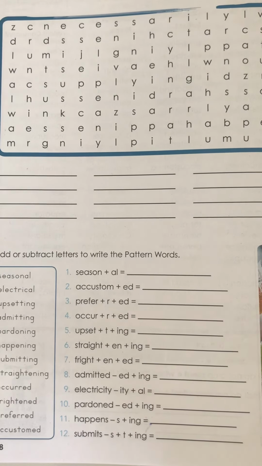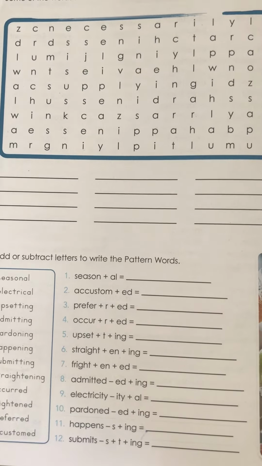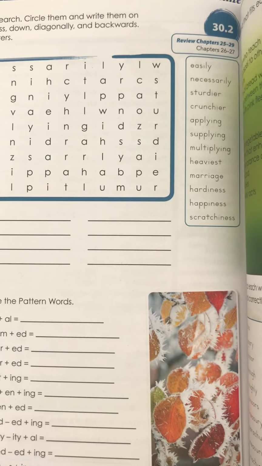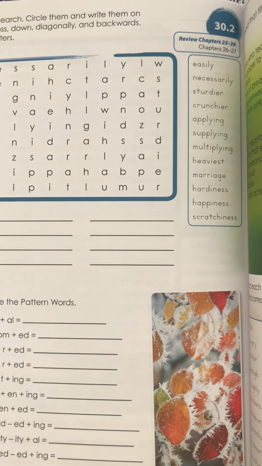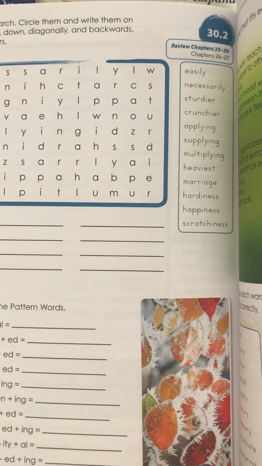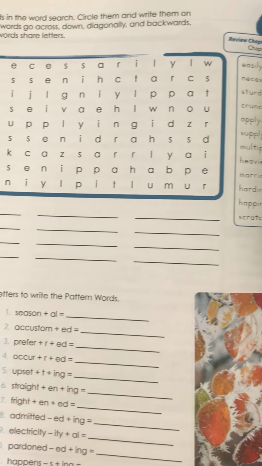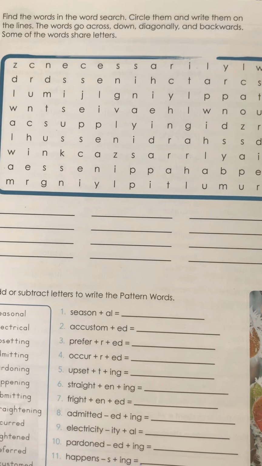So here for Tuesday for spelling, we're continuing on with our review, and pretty self-explanatory here on the top. You're going to use the list here to the right, which goes over some of the words that we learned from chapters 26 and 27. And you're going to find them here in the word search, and they go in all directions.